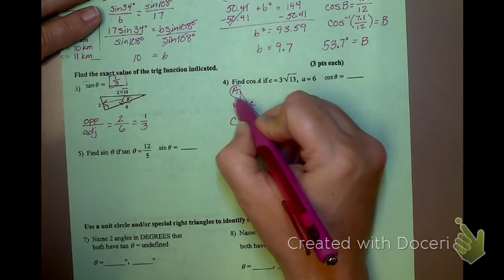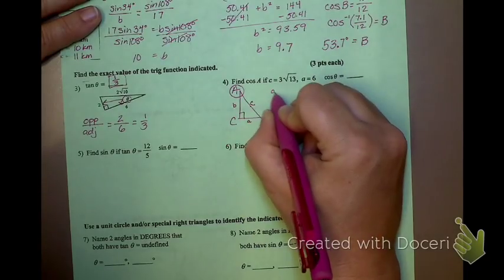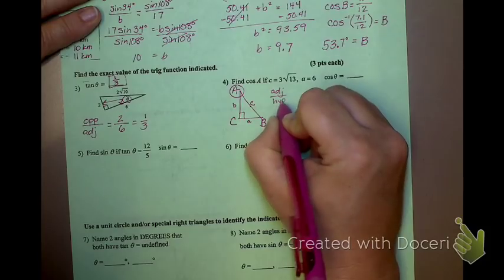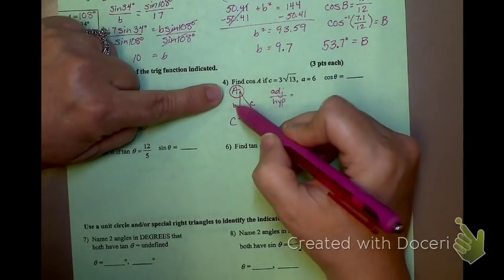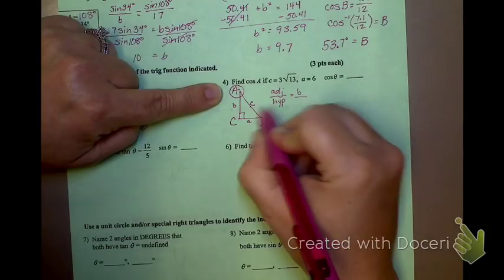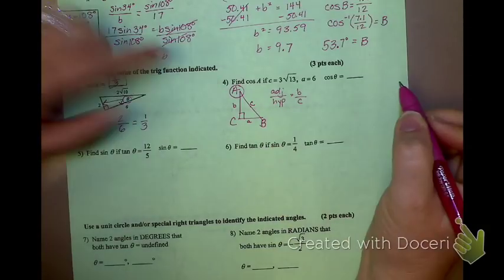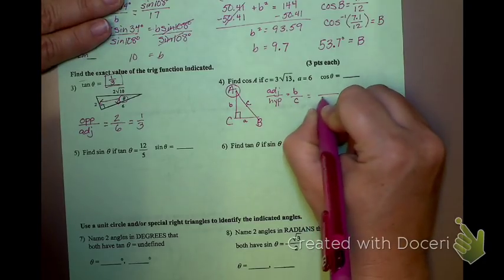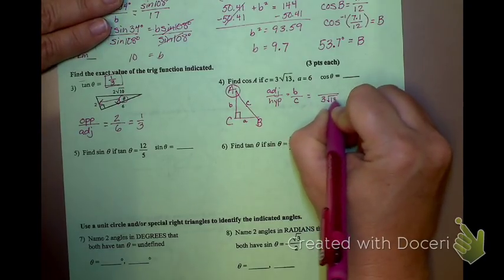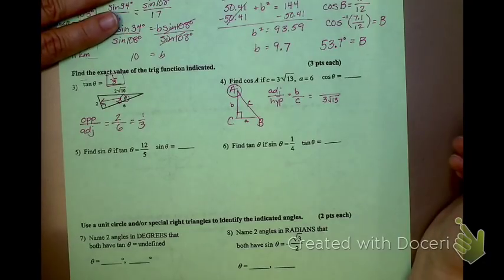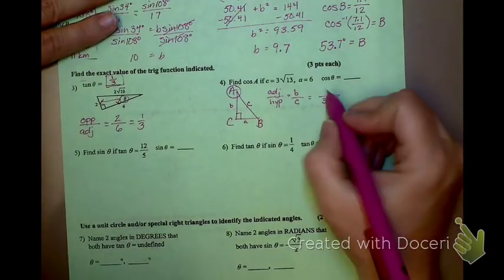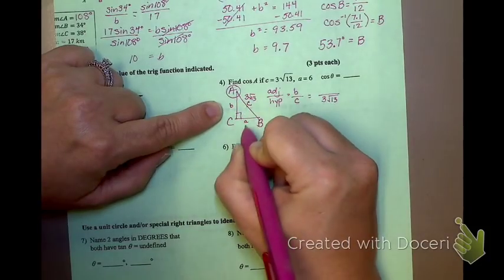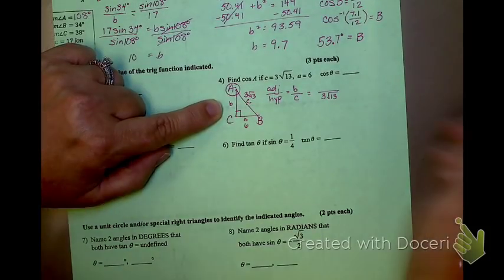So the cosine of A would be adjacent over hypotenuse, right? What's adjacent to A? It's little b. And the hypotenuse is little c. Yeah. So I don't know little b, but I do know little c is 3 rad 13. So I know I'm going to end up having to rationalize that denominator. How do I find little b? Let's see. This is 3 rad 13. This is 6. Pythagorean Theorem.